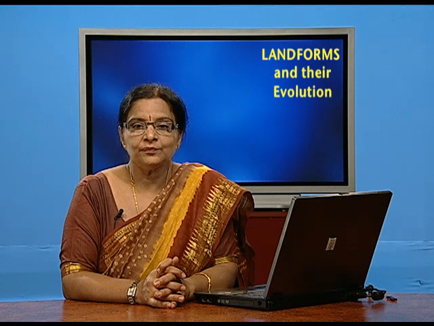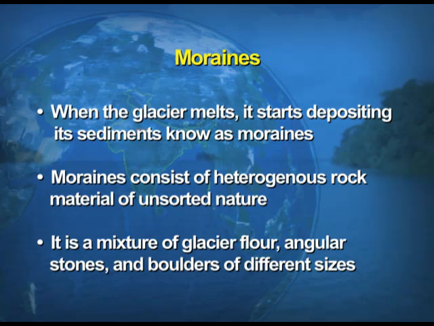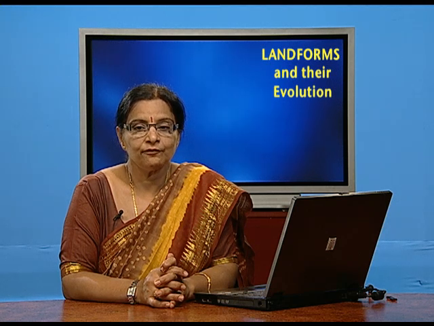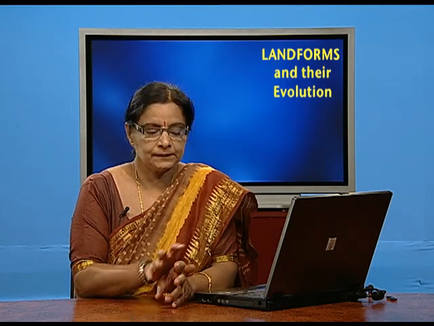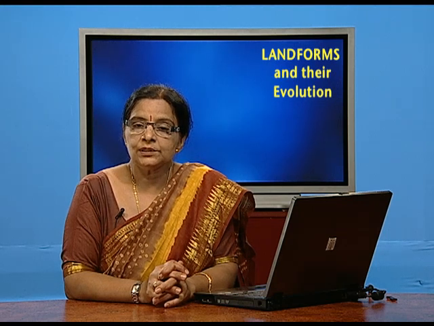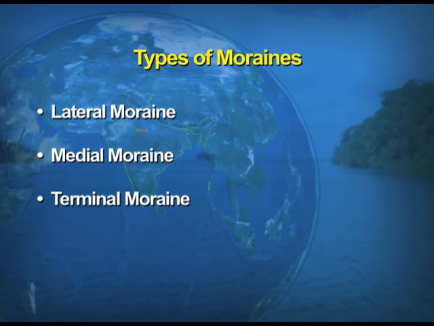Naturally the deposition will take place after the melting of the glacier. When the glacier melts, it starts depositing its sediments known as the moraine. Moraines consist of heterogeneous rock material. When I say heterogeneous, that means those sediments can be the glacier floor, angular stones or boulders of different sizes. Now, we talk about the different types of moraines: number 1 the lateral, number 2 the medial, and number 3 the terminal moraines.